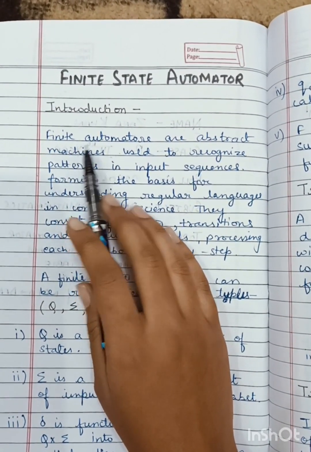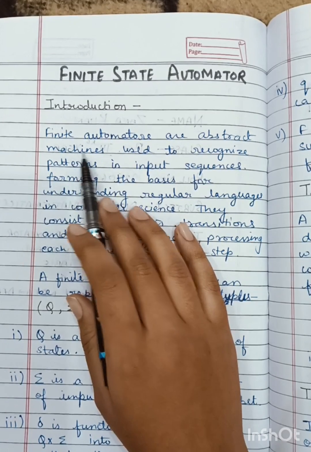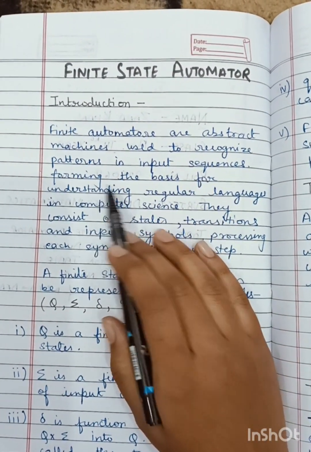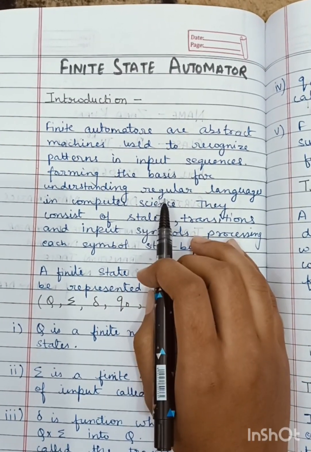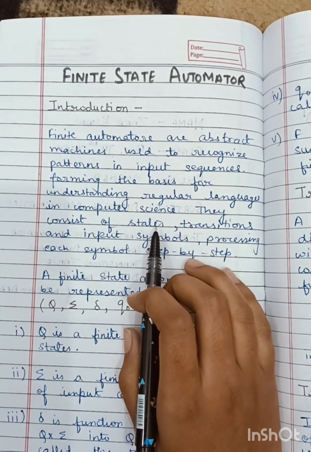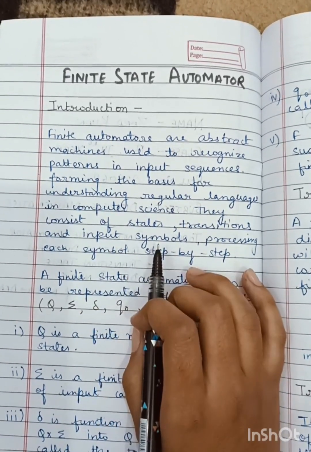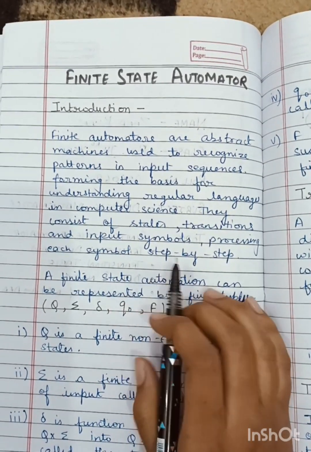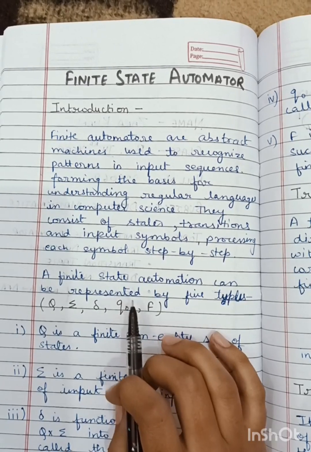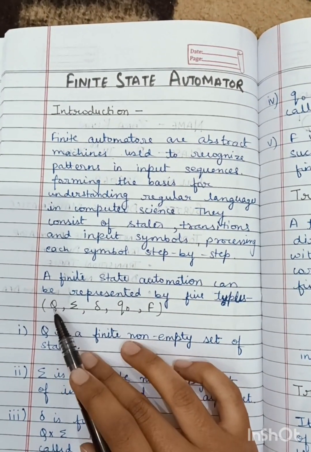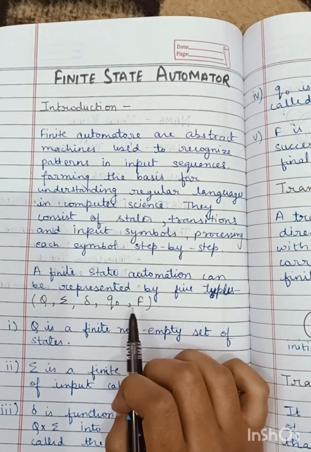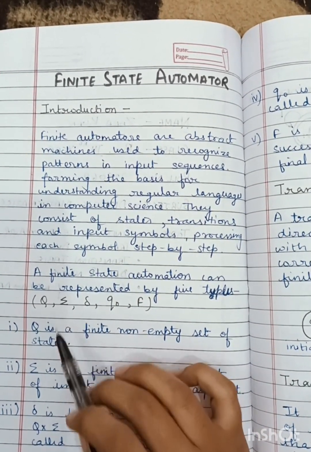Introduction. Finite automata are abstract machines used to recognize patterns in input sequences, forming the basis for understanding regular languages in computer science. They consist of states, transitions, and input symbols, processing each symbol step by step. Now, a finite state automaton can be represented by 5 tuples. The 5 tuples are capital Q, sigma, delta, Q naught and F. Now, let us see each tuple one by one.